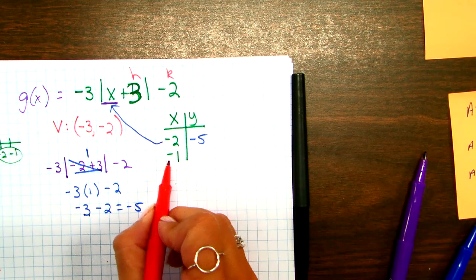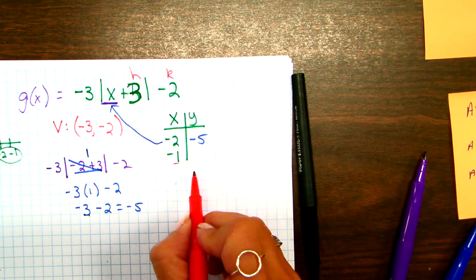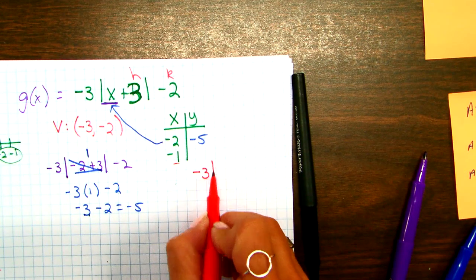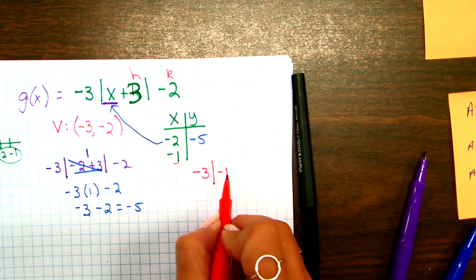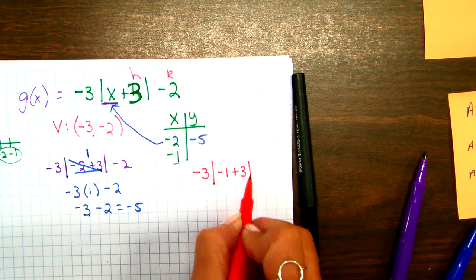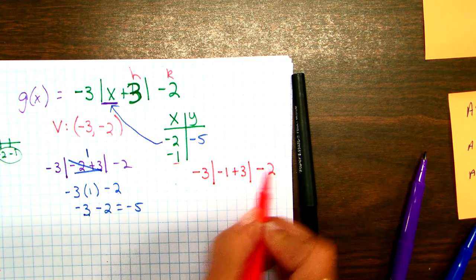Okay, now we have to plug negative 1 in. Same exact steps, negative 3, absolute value, negative 1 plus 3, minus 2.